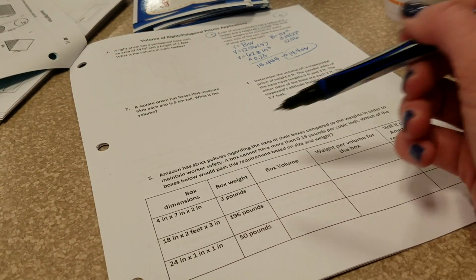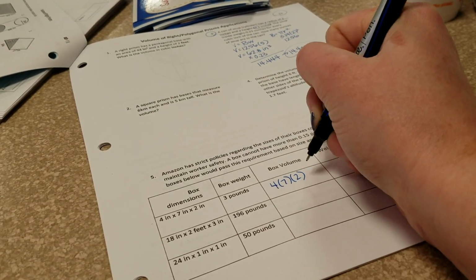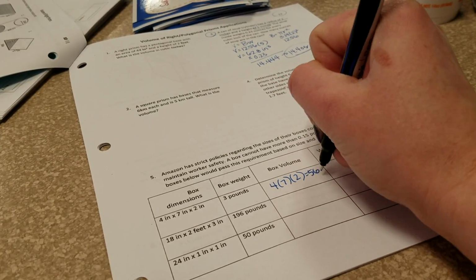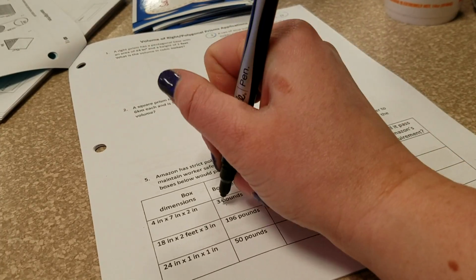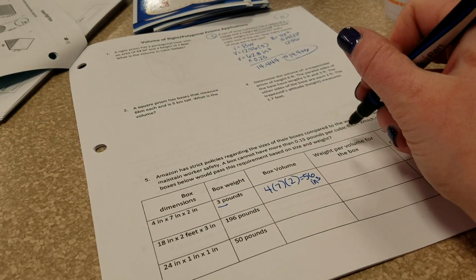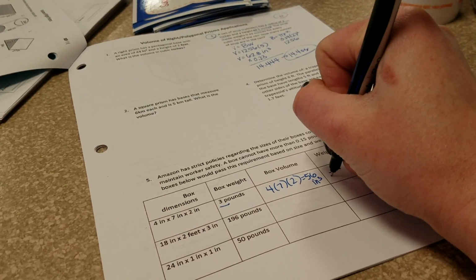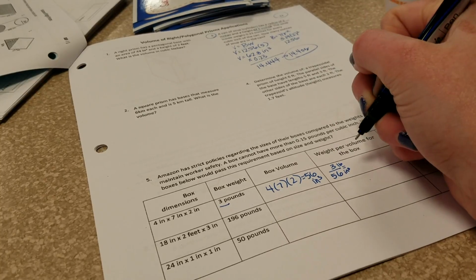It's a rectangular prism, so to get our volume we just have to do 4 times 7 times 2, which is going to give us 56 cubic inches. And it says that this box is going to weigh 3 pounds. So we need to find the weight per volume. So we want to find pounds per cubic inch. So we're going to take 3 and divide it by 56 because this is pounds per cubic inch.